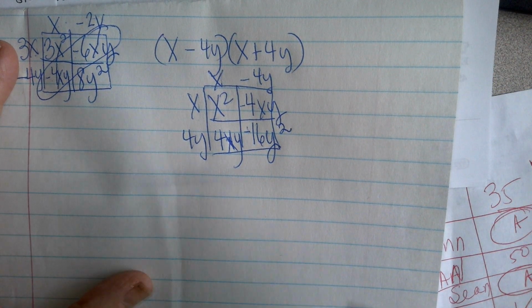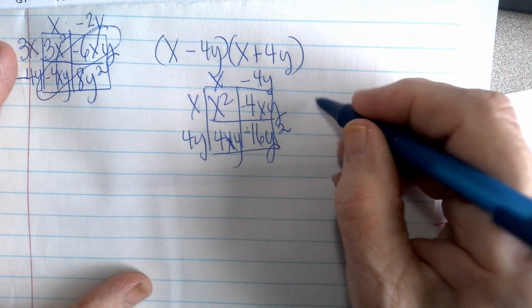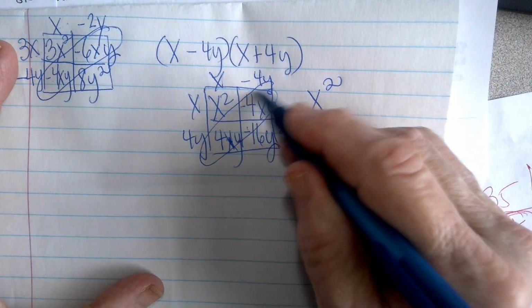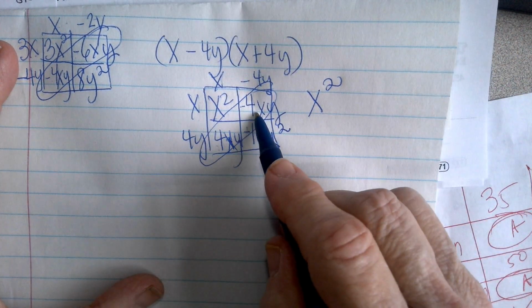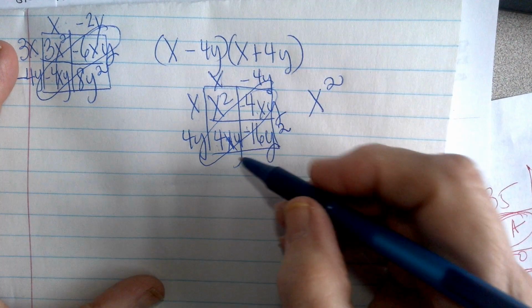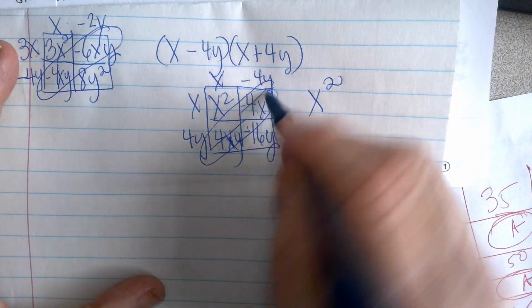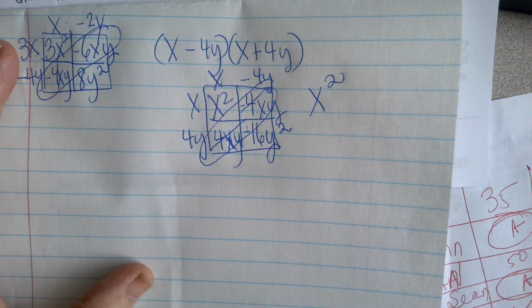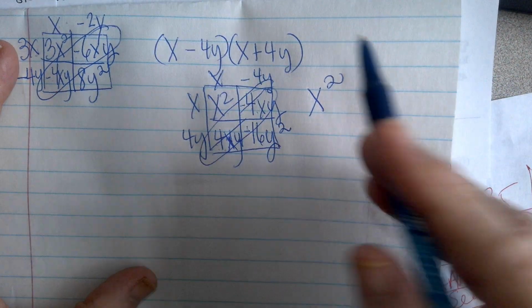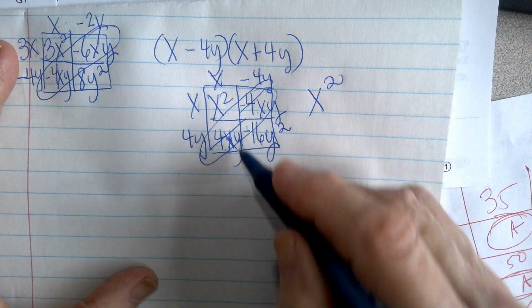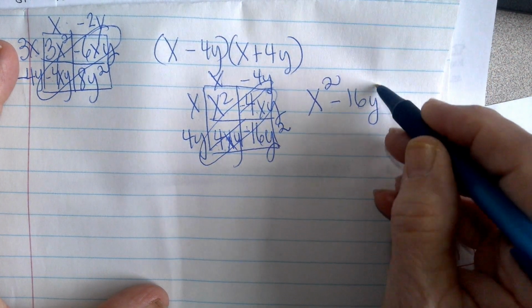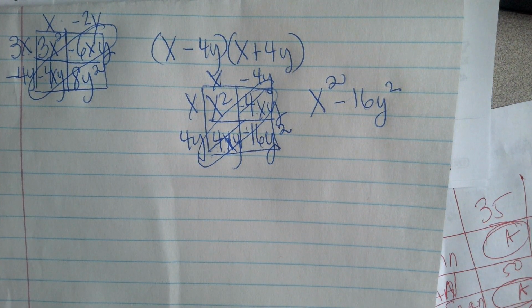Then when I'm pulling this one out, for sure I have the x squared. But what happens when I have a positive 4xy minus 4xy? They cancel out. That's why when you have the exact same numbers, except one's a negative, one's a positive, that middle will drop out. And the only other thing I have is a negative 16y squared. So again, you will have one like that.